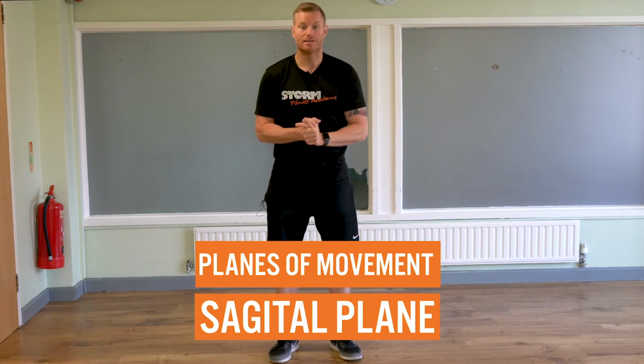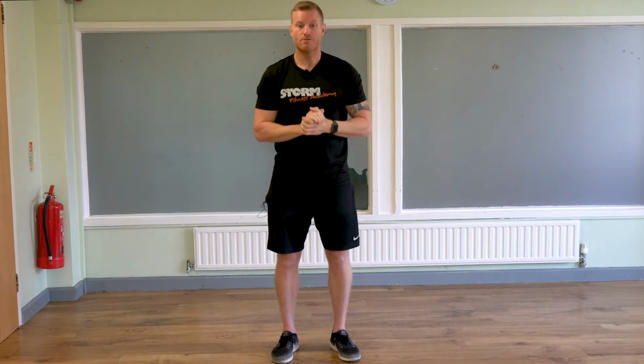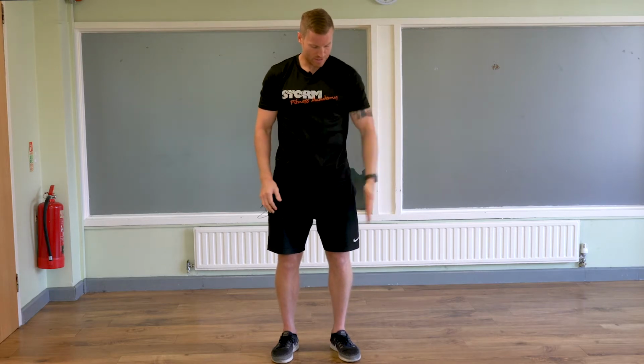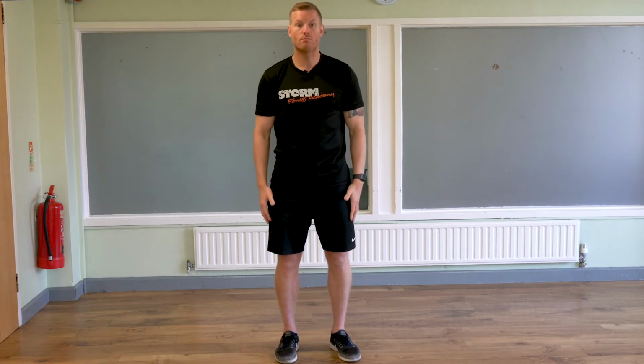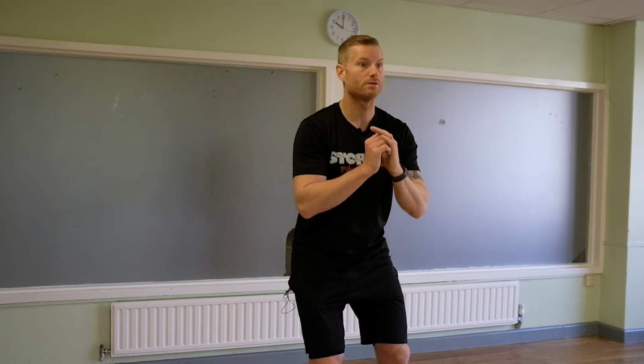Sagittal plane. Now this sagittal plane is any movement that goes forward, backwards, up, down. So if you imagine I've got a wall directly down my side here, I've got another wall down this side. I can't move sideways at all. I can only move forward, back, up, down.